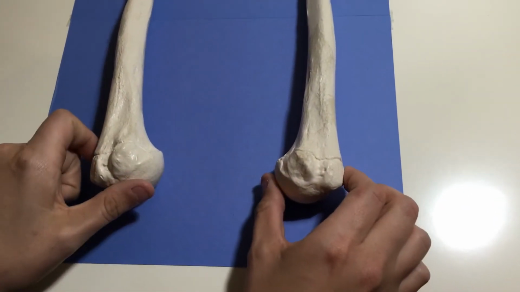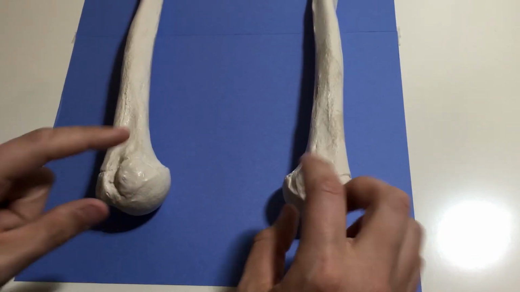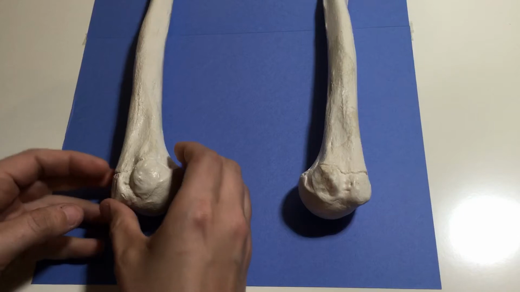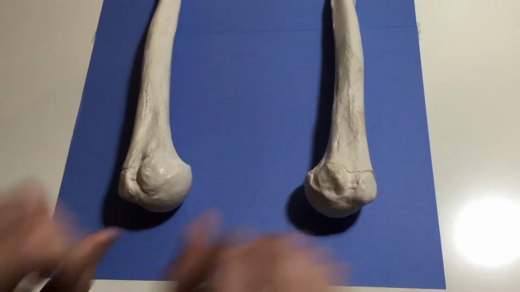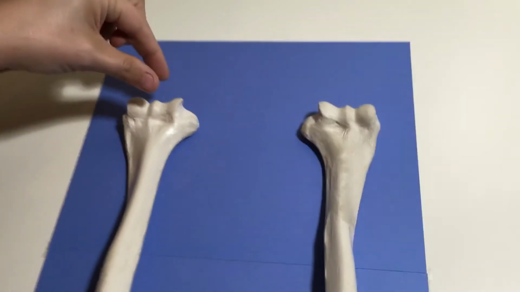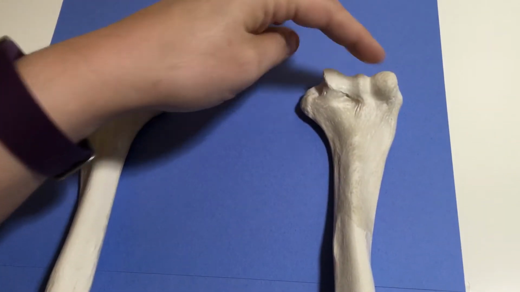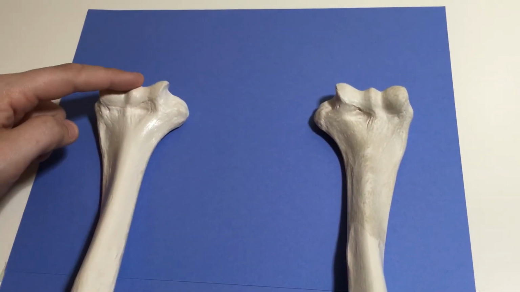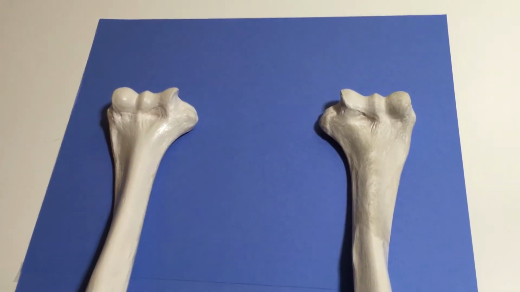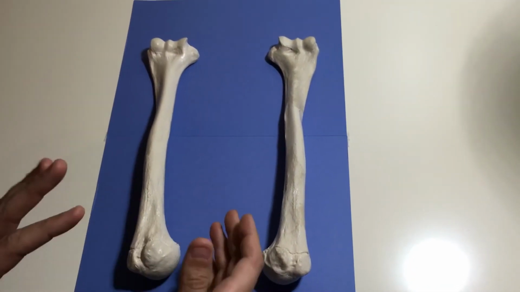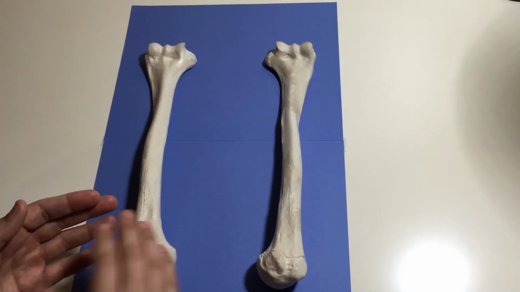This is the head of the humerus, somewhat spherical, and this is going to fit into the glenoid cavity of the scapula. So this is the head of the humerus. Now, this end where you can see multiple rounded processes is the distal end of the humerus and would help make up the elbow joint. Now let's talk about how you can tell anterior versus posterior of the bone.